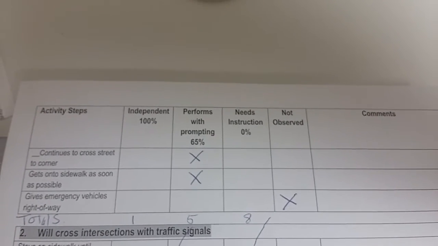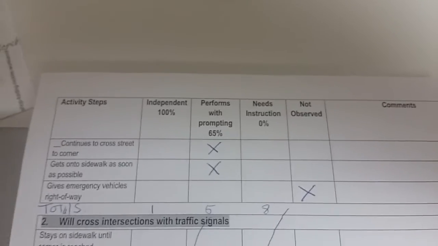And please watch the percentages, because if stuff's turned in without a percentage complete, it's going to get kicked back to you.